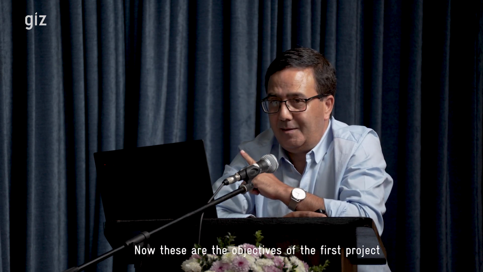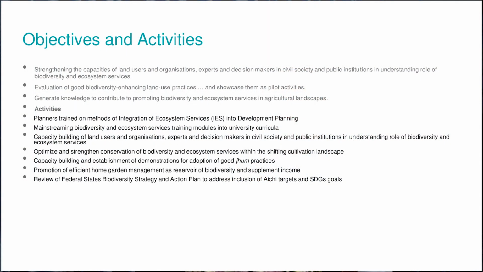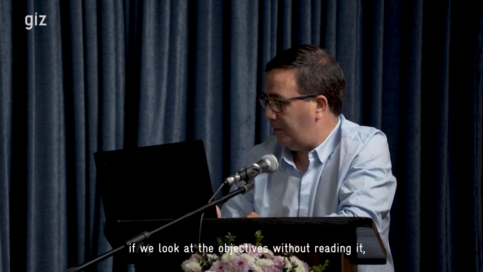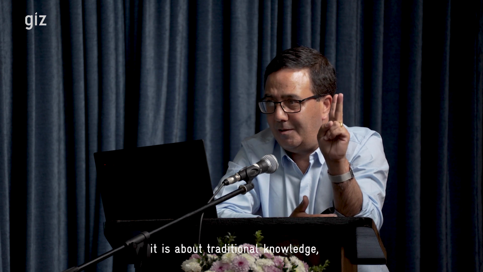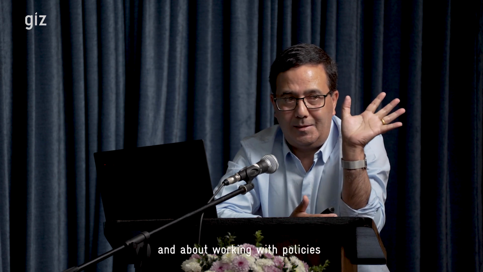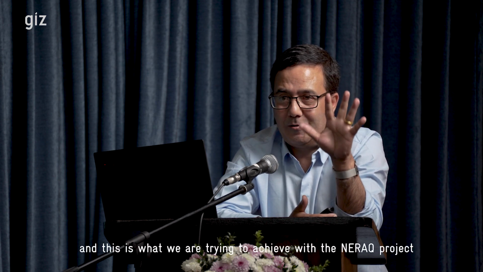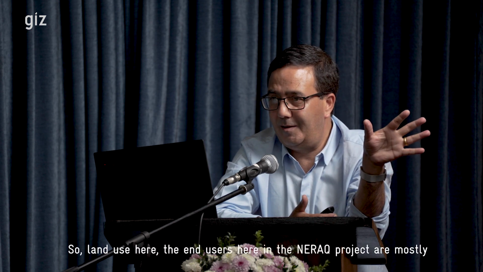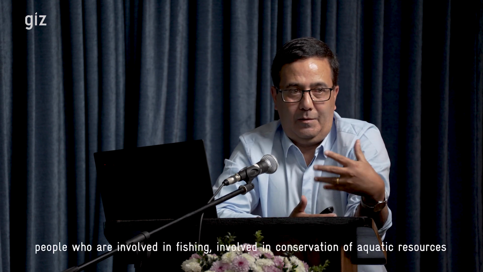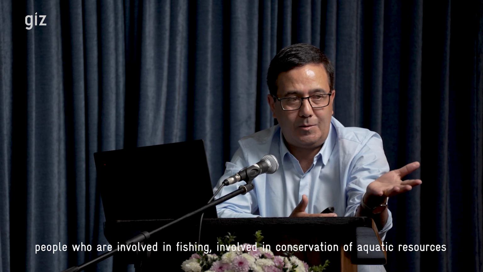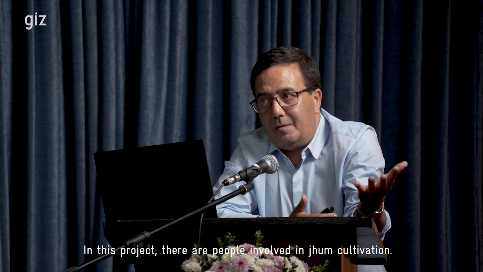Now, just look at it. These are the objectives of the first project. Without reading them, it's all about a few things: land use, traditional knowledge, building capacities, and working with policies. And this is again what we are trying to achieve with the NERAC project. The end users in the NERAC project are mostly people involved in fishing and in conservation of aquatic resources. In this project, there are people involved in jhum and fishing.